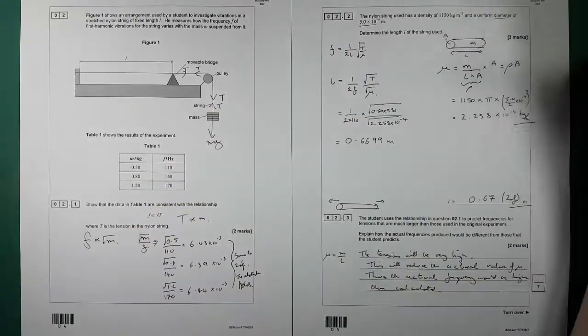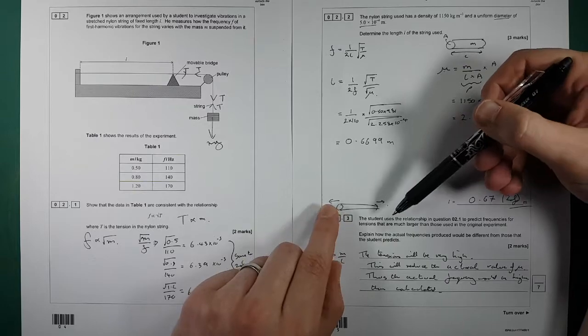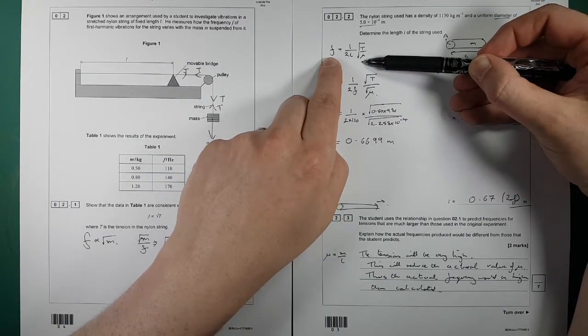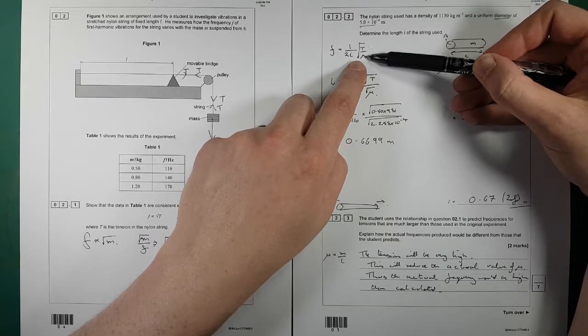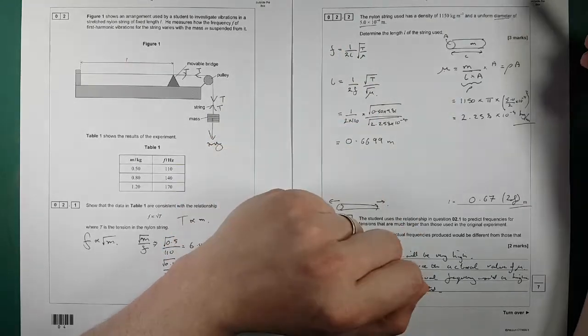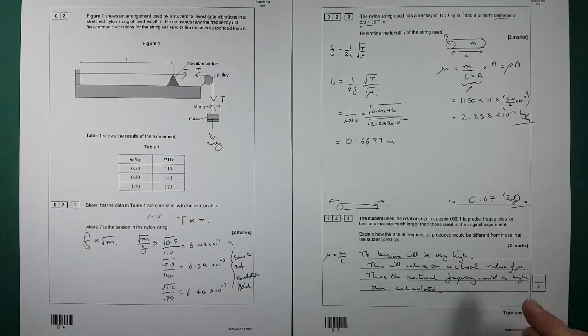Okay, so because the nature of the experiment is it will stretch the piece of wire, that will reduce mu, which in turn will increase the frequency that you measure. So the frequency that they calculated using a fixed value of mu, well, mu will actually have reduced, and so therefore your frequency will be higher when you measure it. That's the end of question 2.